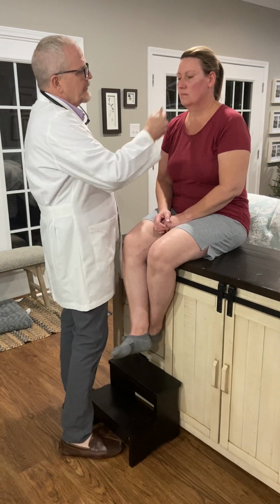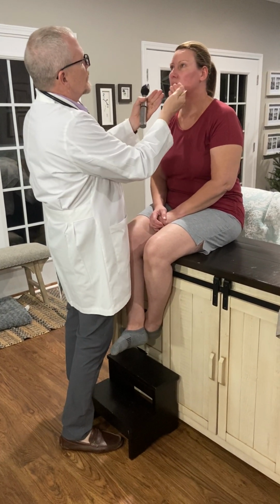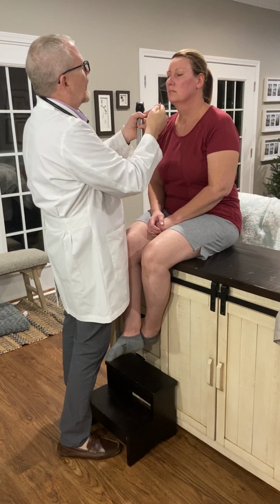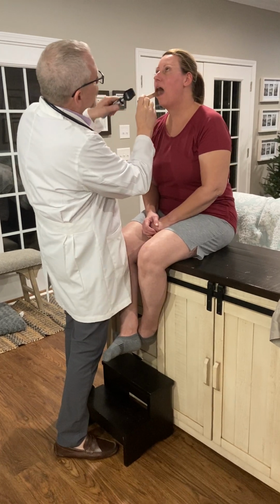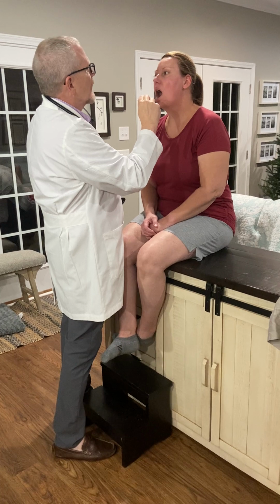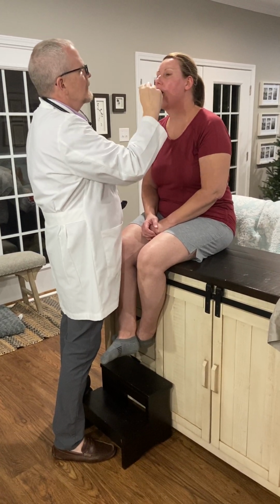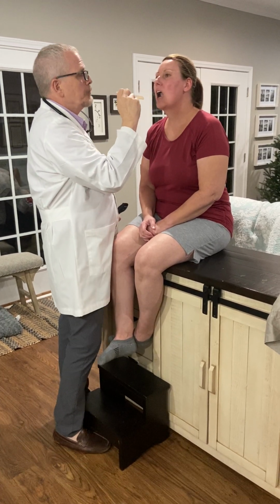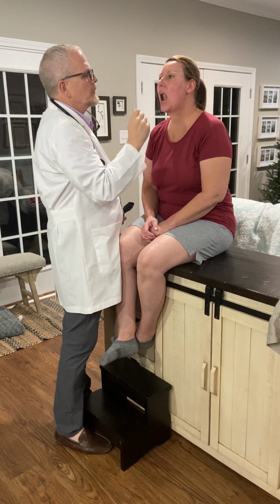We're going to look at the outer structures first. The lips are well symmetric. There's no cracking or splitting among them. And then we're going to open up. The buccal mucosa is pink and moist. Then we're going to look at the tongue. Tongue is symmetrical. The submucosa, there are no patches, no white spots present.